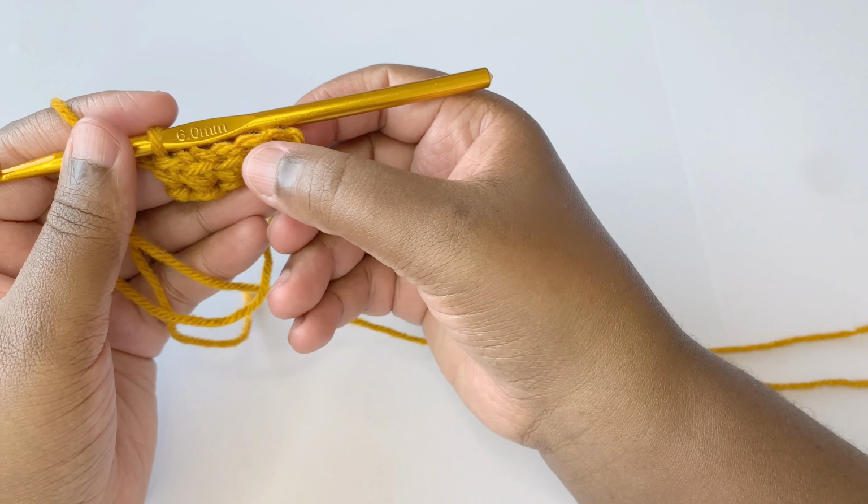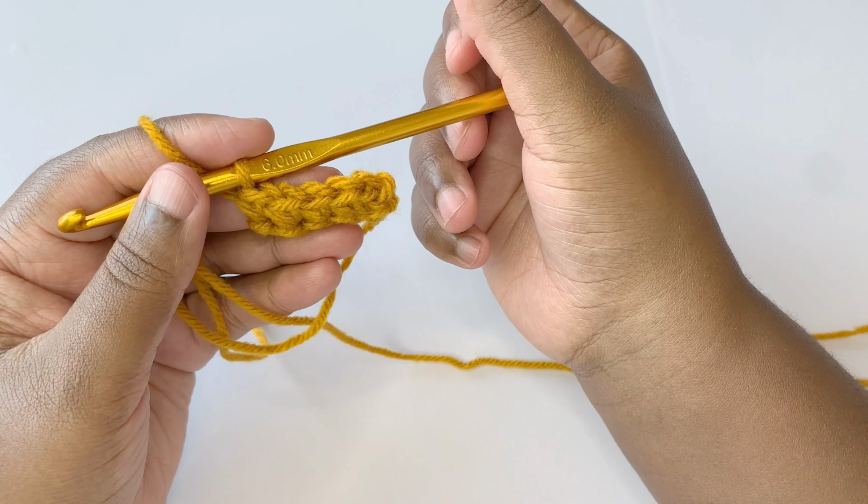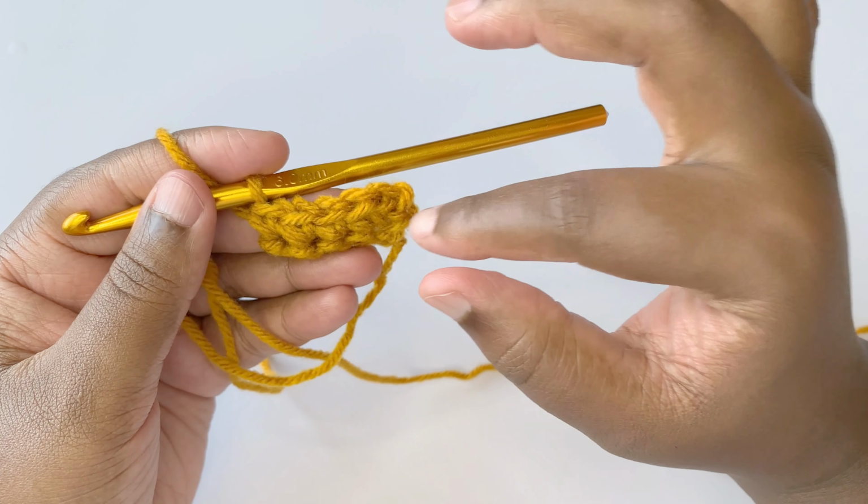Now we have 1, 2, 3, 4, 5 stitches, because we increased on the first stitch.